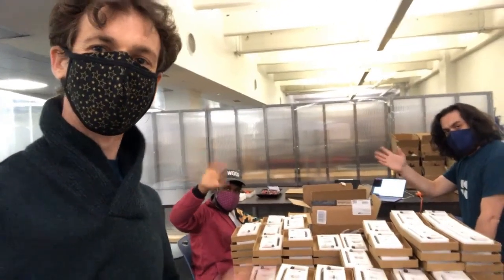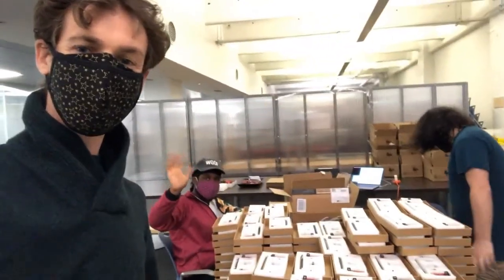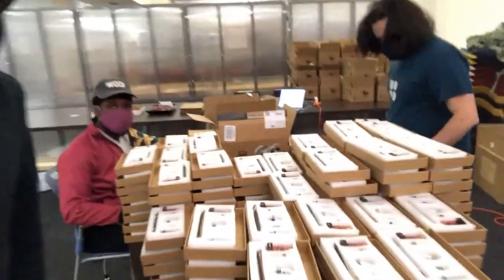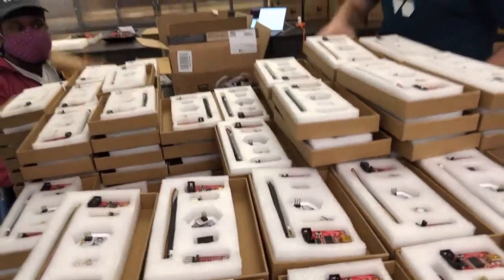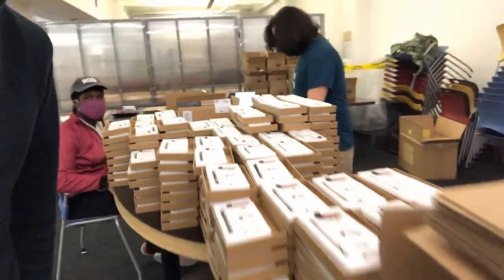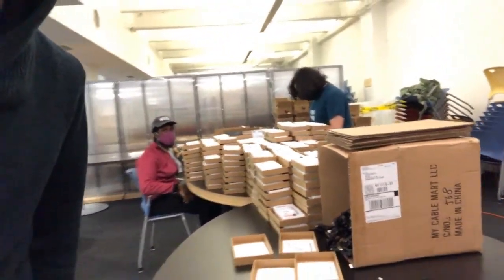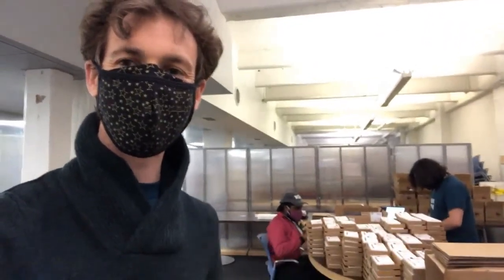Here we go. Hey everybody, we're making your developer kits. Check out our packing party. Can't wait to be shipping all these out to you. We've been working real hard. Looking forward to sending you your Blinks.